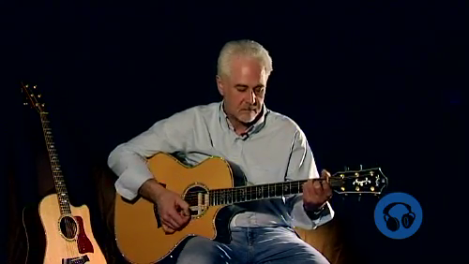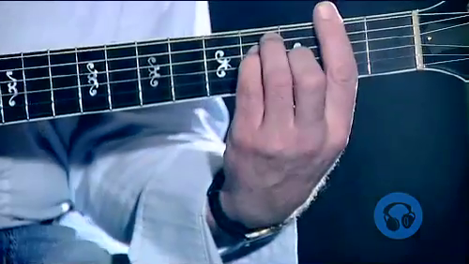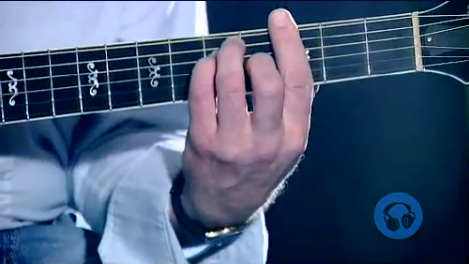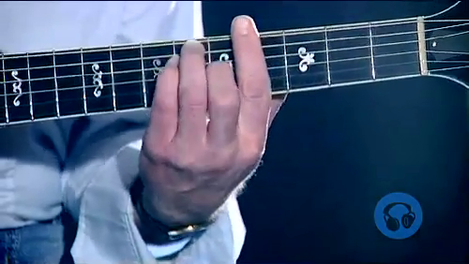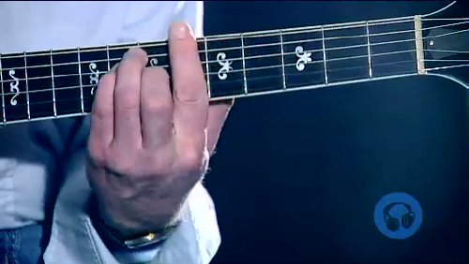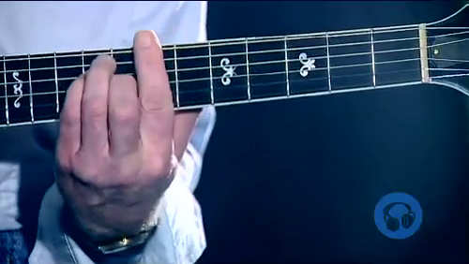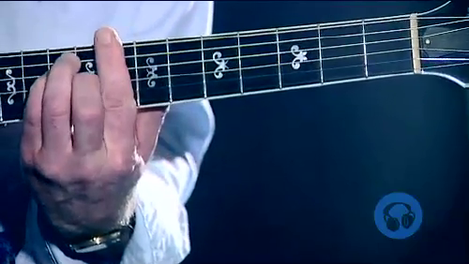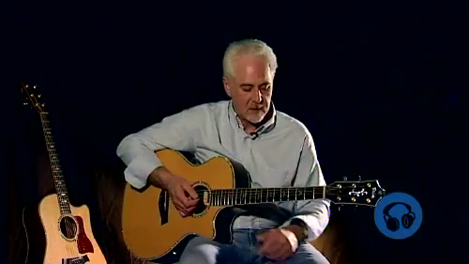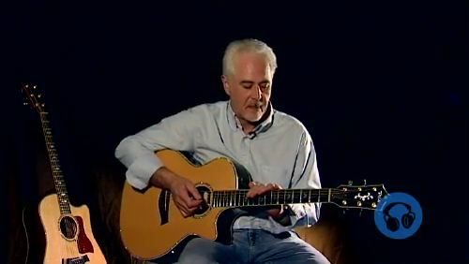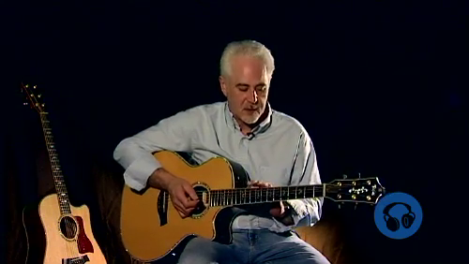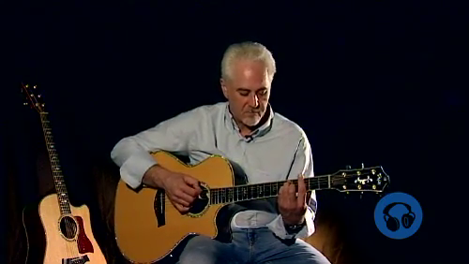Let's have a look. F sharp, G, G sharp, A sharp or B flat, B, C, etc. So we've just learned 12 chords, every single major chord one way. Now the good thing about the bar system is this. I'm just going to play a G major chord for you.